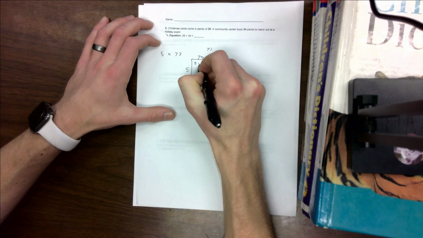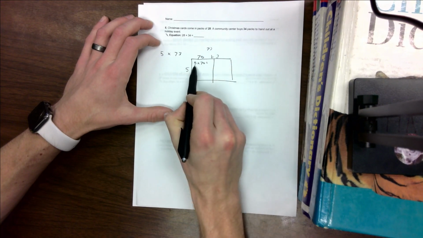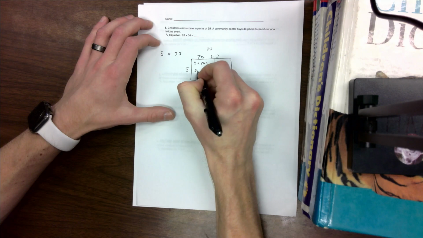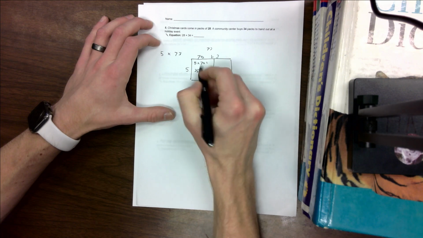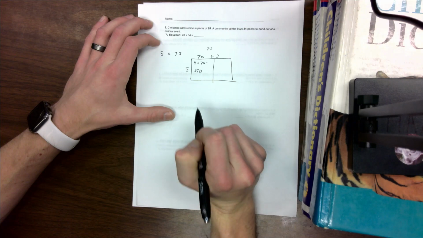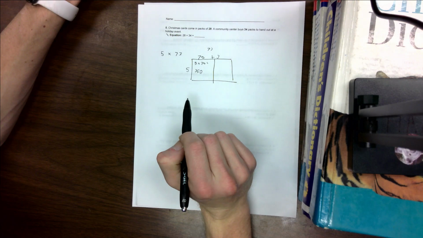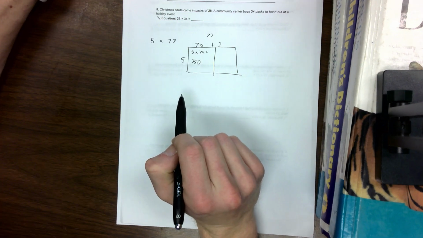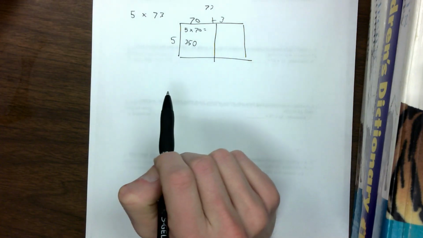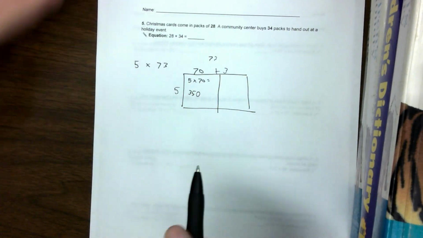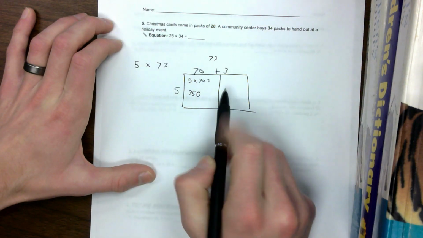Well, we can write 5 times 70 in here. We can think of this as 5 times 7 is 35, but it's actually 35 tens. And so to represent that, we need a 0. So we have 350 rather than 35. I don't know if I'm zoomed in enough for you guys to see this. Let me zoom in real quick. Maybe that'll help. And then over here we have 5 groups of 3.